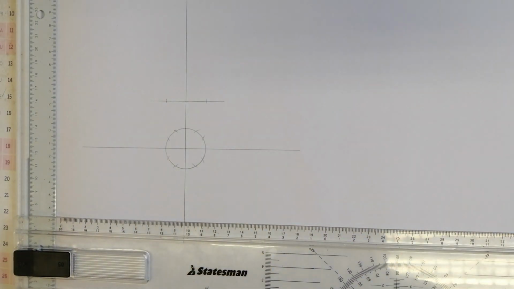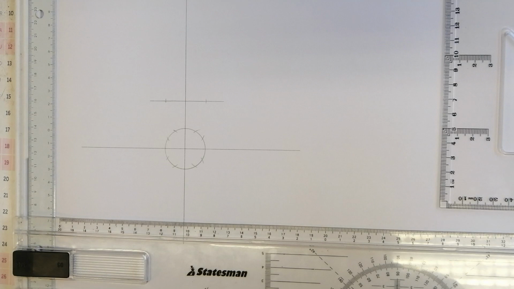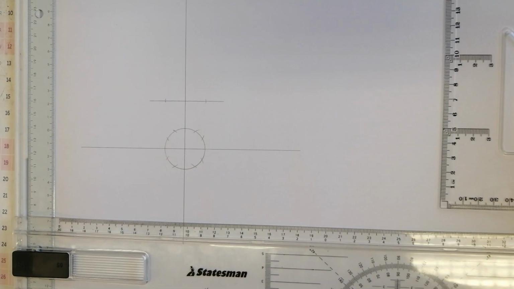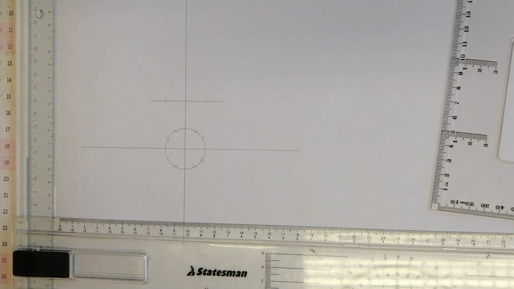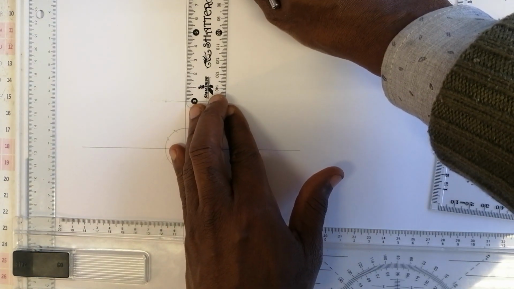Okay, I'm going to continue with the front elevation. Now what is the height? The height of the hopper is 320, to scale is 64 millimeters. Divide by 5.